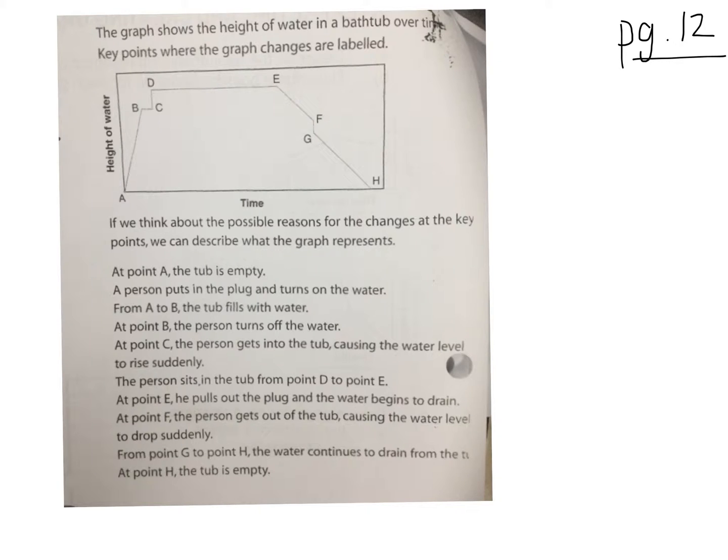So let's look here. The graph shows the height of water in a bathtub over time. Is time the x or the y axis? So I want you to label x. Time is the independent variable, and y, which is the dependent variable, is the height of water. The height of the water in the bathtub, so how much water in the bathtub depends on the time passing, correct?